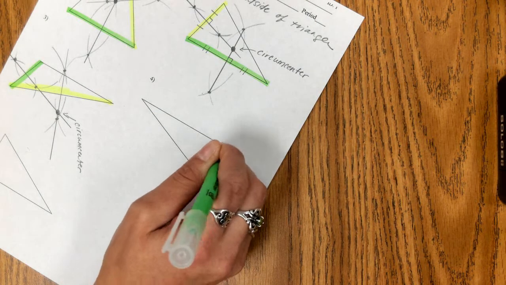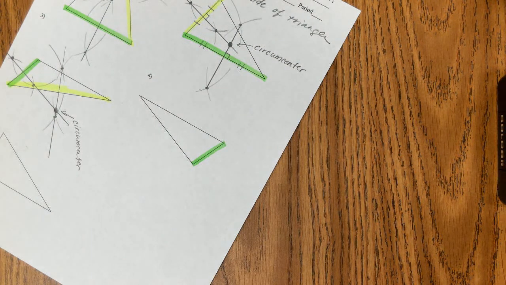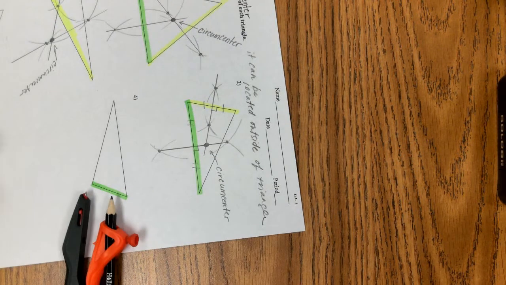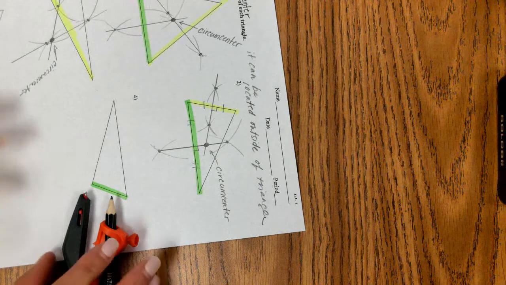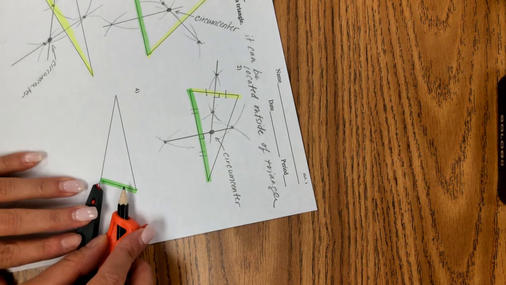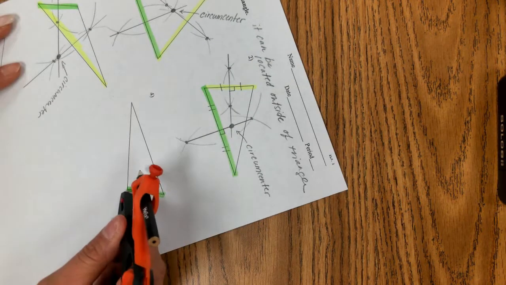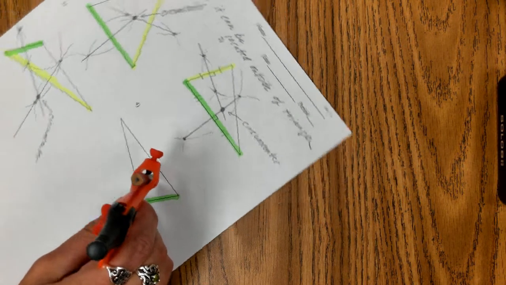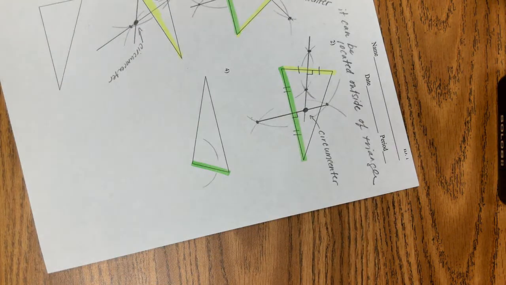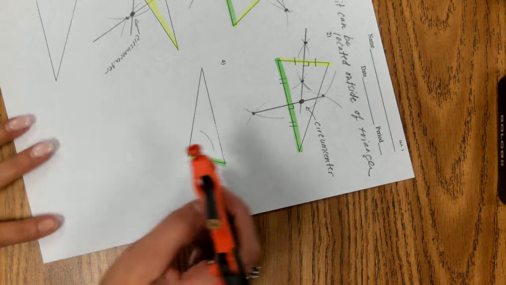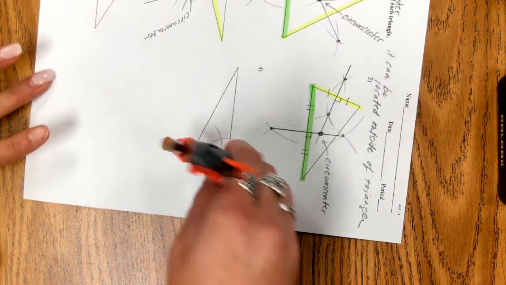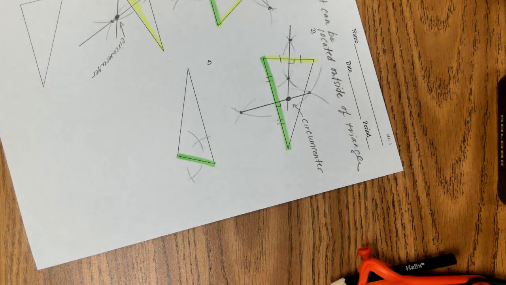I'm going to finish off this page with you. Moving on to the next one. Just wait till I'm done. Okay, so again, I'm measuring out more than half. Cutting this line in half first.